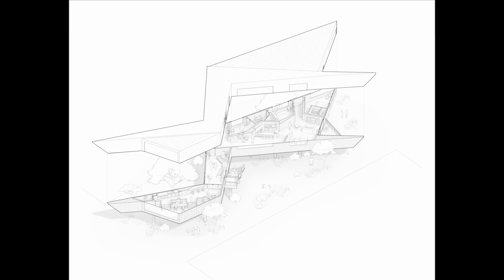I really hope this gave you a better understanding of how to use Illustrator and the importance of understanding the difference between a vector drawing and a rasterized drawing. And also just being able to produce an axonometric floor plan drawing like this.